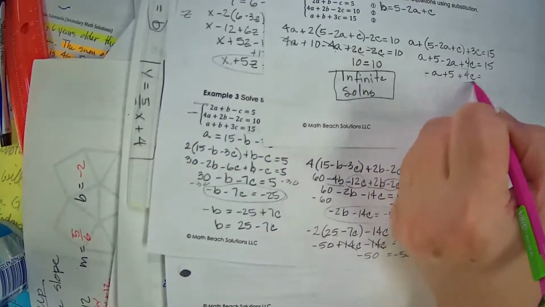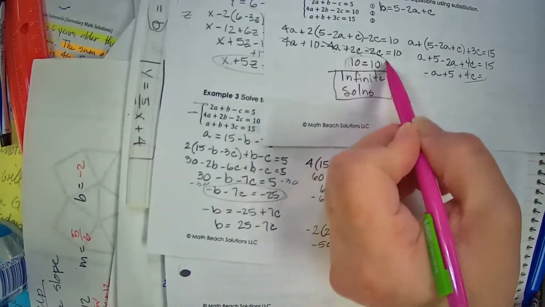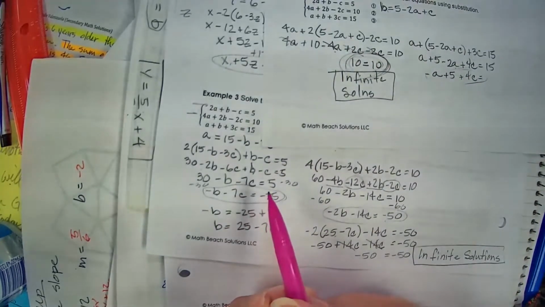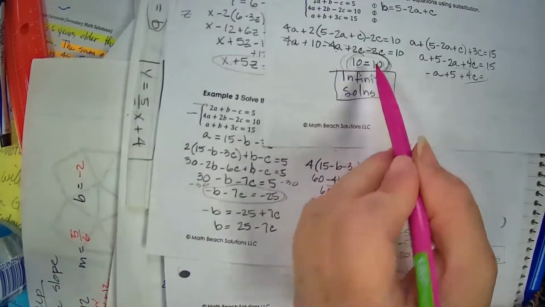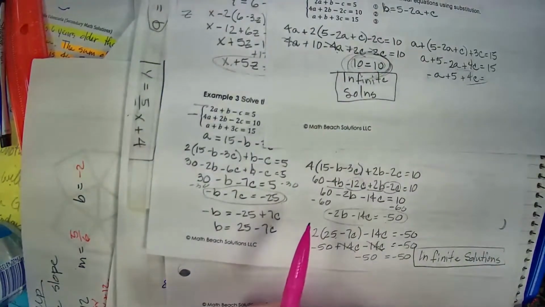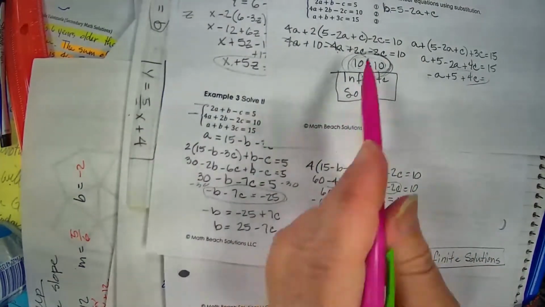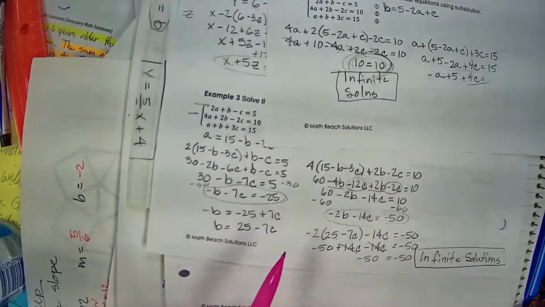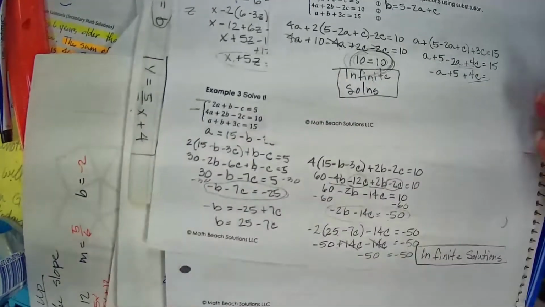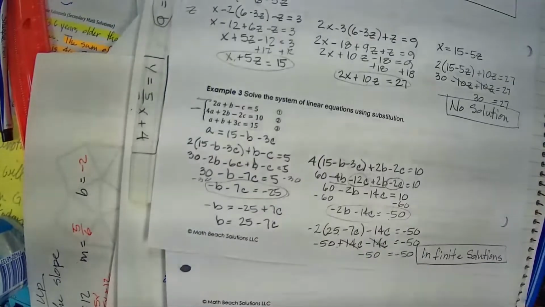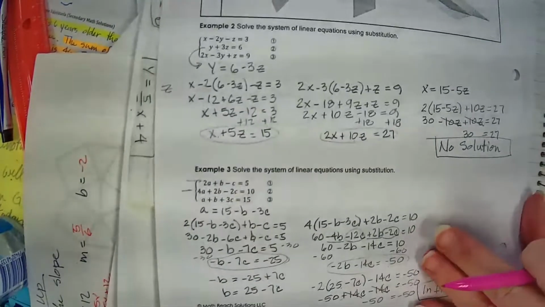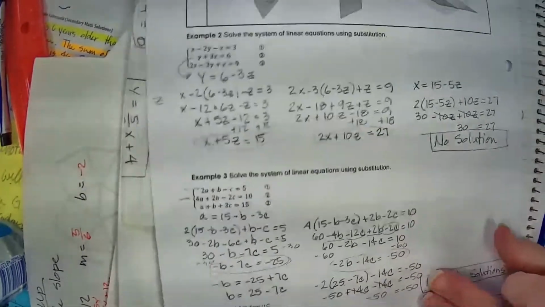Once you get a true statement like that, it just means you're going to have infinite solutions. So no matter which one you chose to work with, we still got the same answer. Okay, that's what I think is so cool about it. But like I said, I'm a geek. Okay, so these last two.